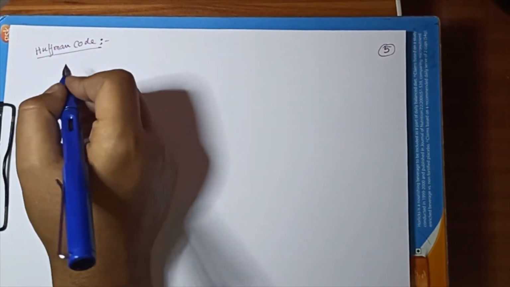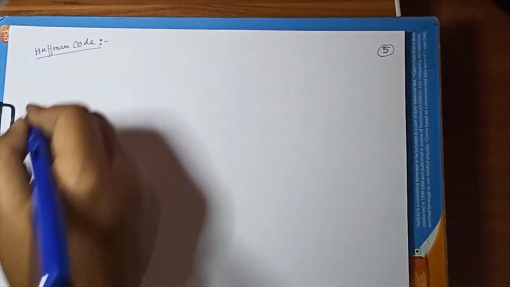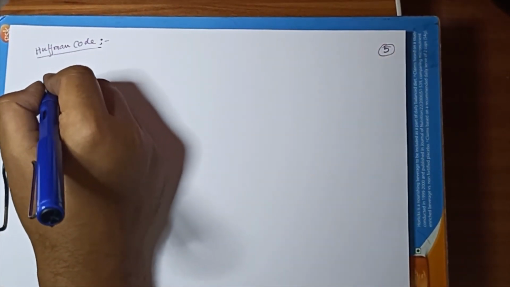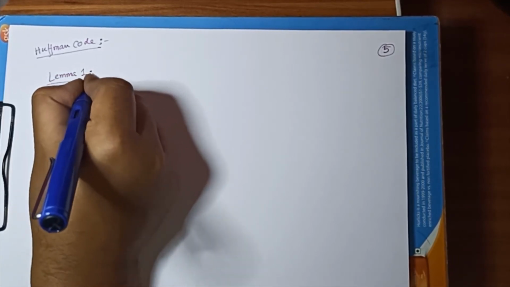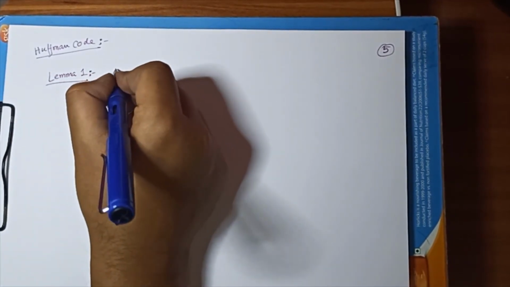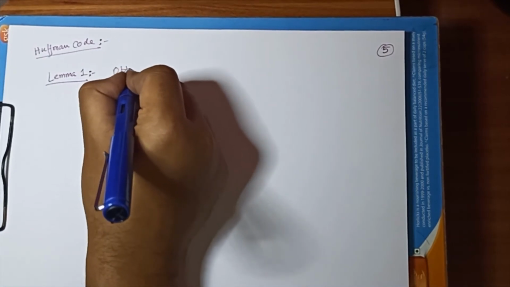Now I am going to first describe the observations of David Huffman, and then I will describe the algorithm. So Huffman observed, which you have already observed, so I am just reiterating that. I am writing Lemma 1. He observed that all optimal codes should have the following property.